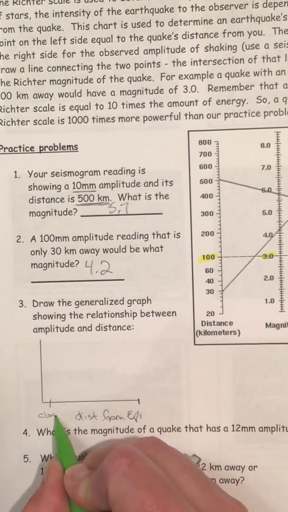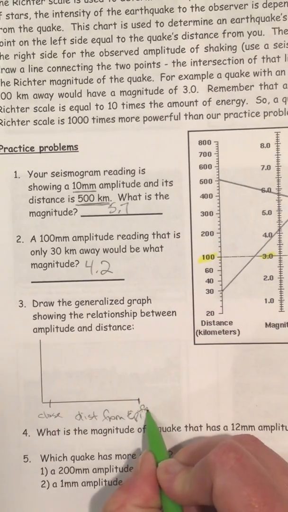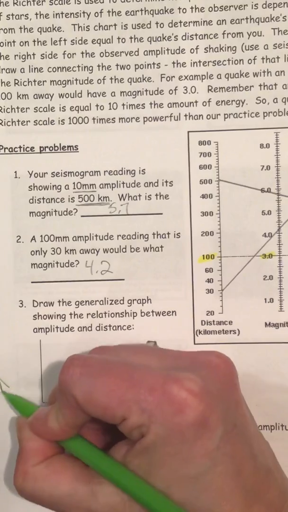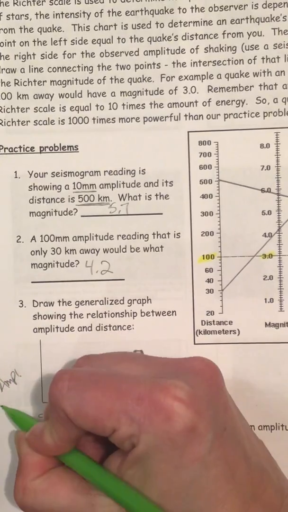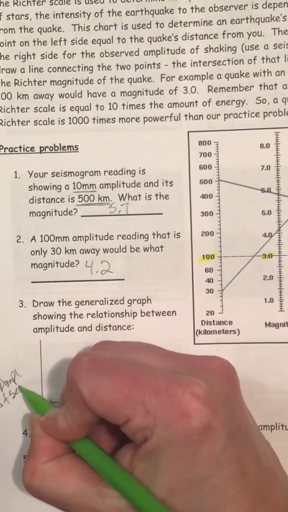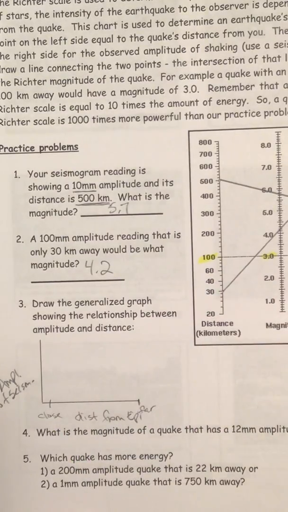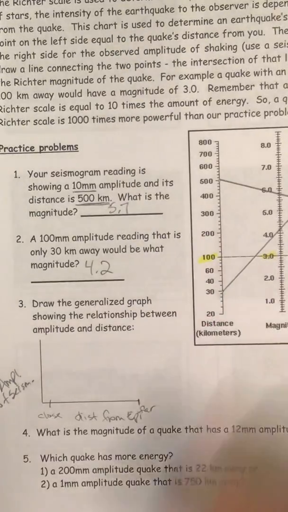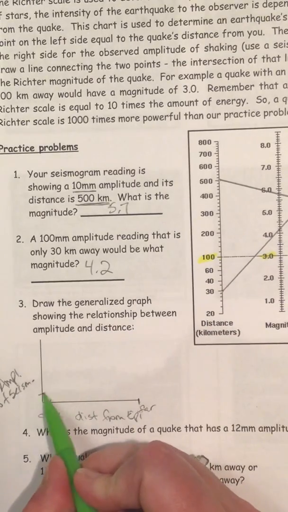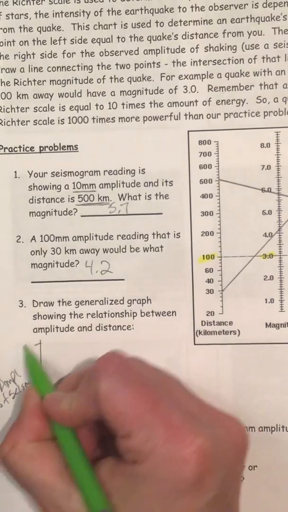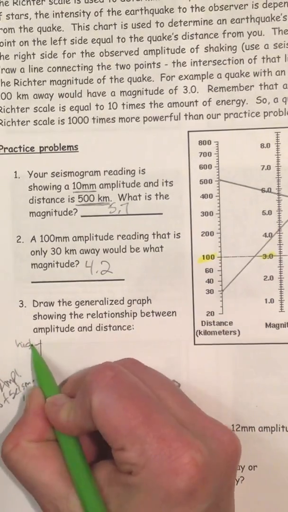I'm going to put close and far. Close to epicenter, far from epicenter. And our dependent variable is amplitude of seismogram. So when we're measuring amplitude, it's in distance. So what do you think? What are the two qualifiers here? Low amplitude and high amplitude.